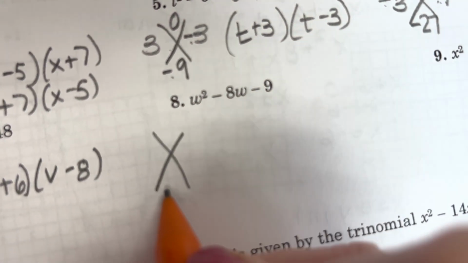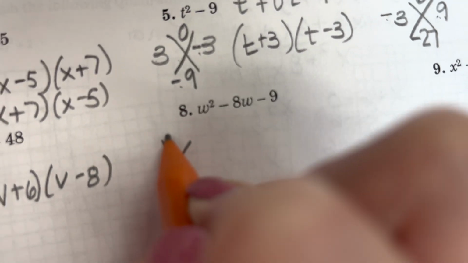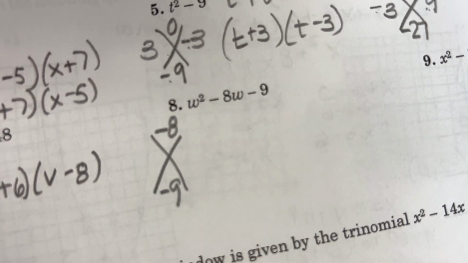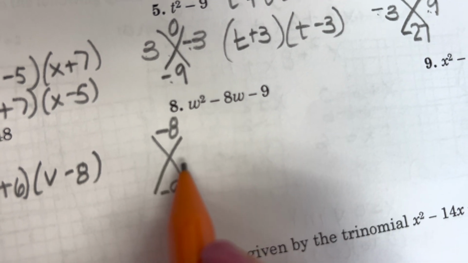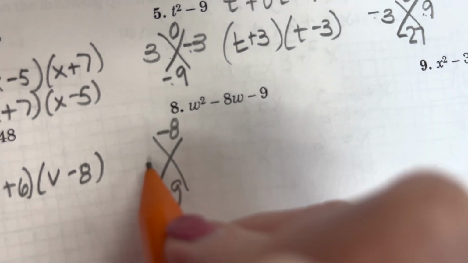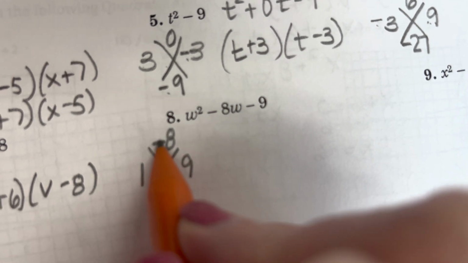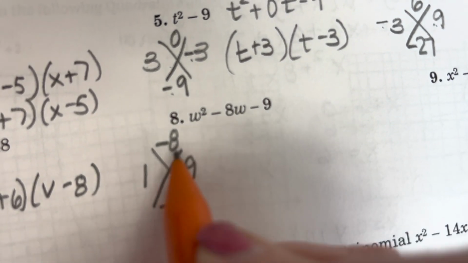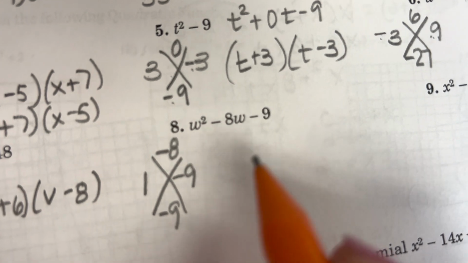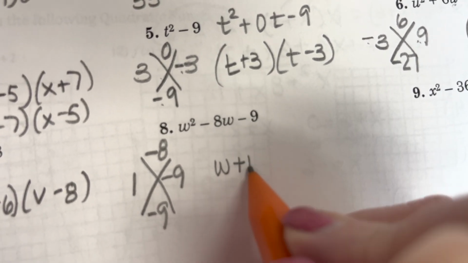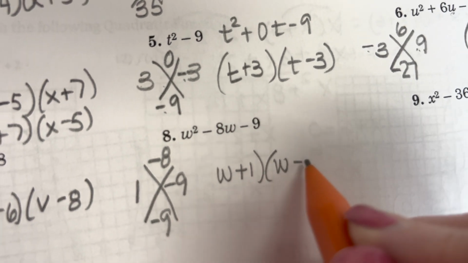Two numbers that multiply to give you negative 9, add to give you negative 8. 3 and 3, that doesn't work this time. So let's try the 1 and the 9. One of them needs to be negative because I want a negative 9. Bigger number is negative. So that's w plus 1, w minus 9.